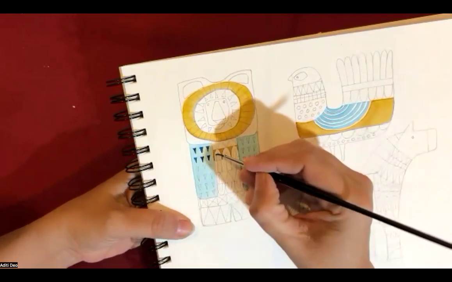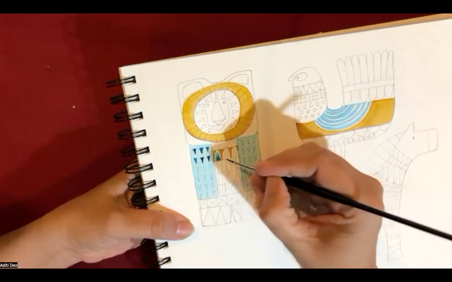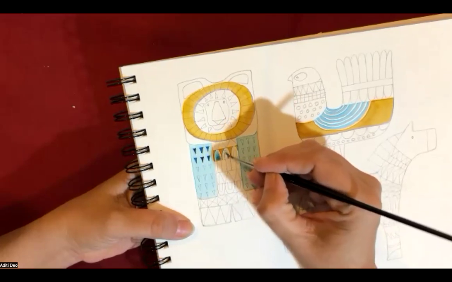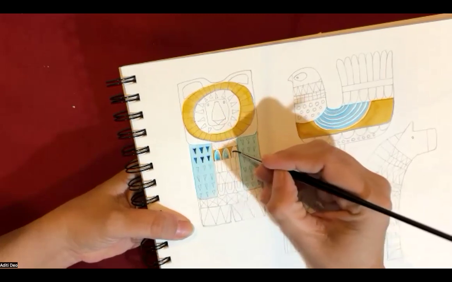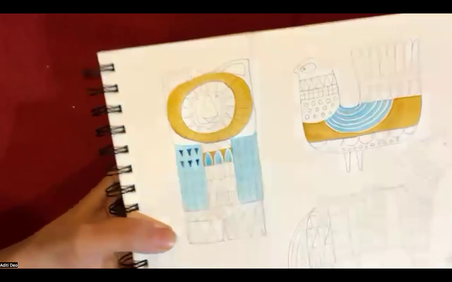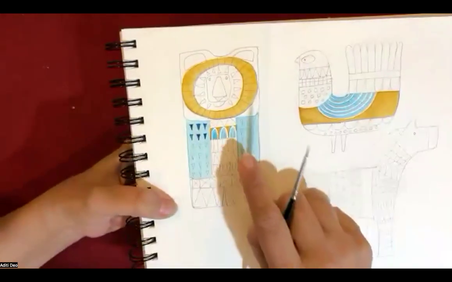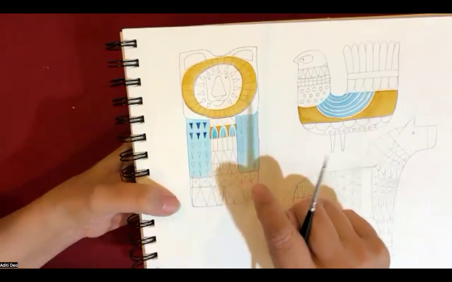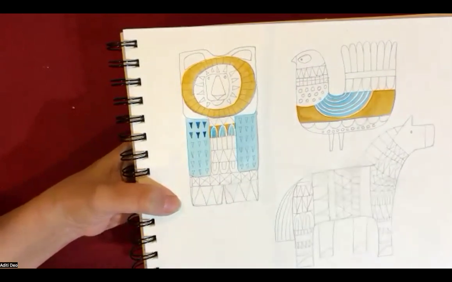I could probably use the same technique over here also. Leave a little section from this edge and then paint the inside section even smaller. So I get 4 colors where I could otherwise have got just 3. So this is called negative painting, when you paint around a line, and that can look very pretty too.